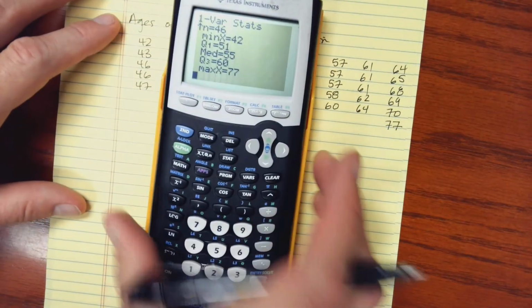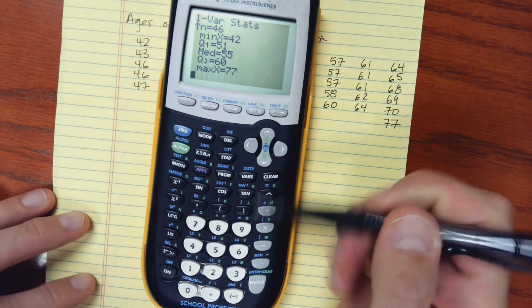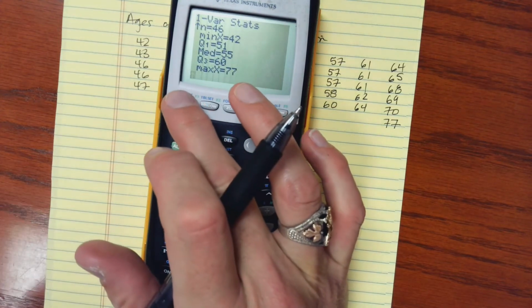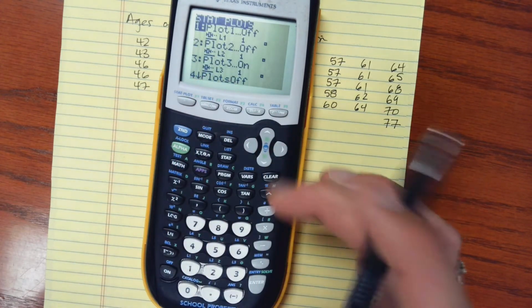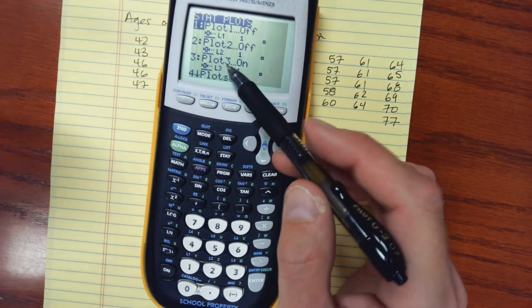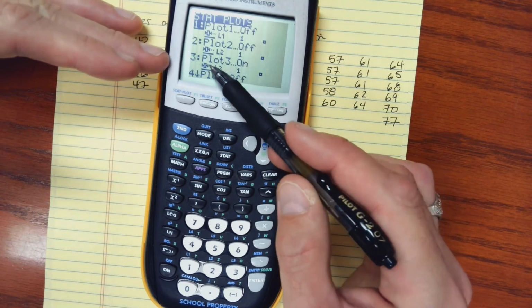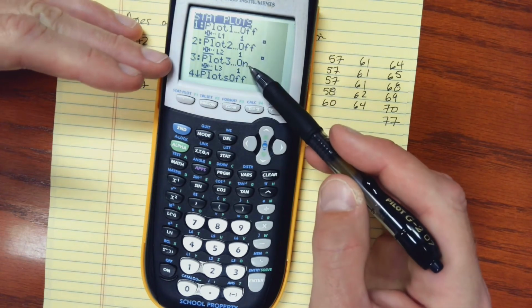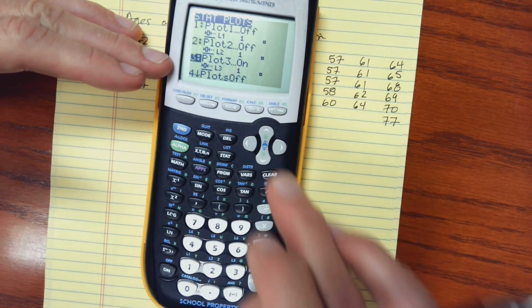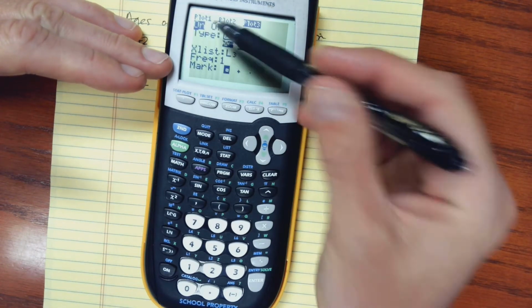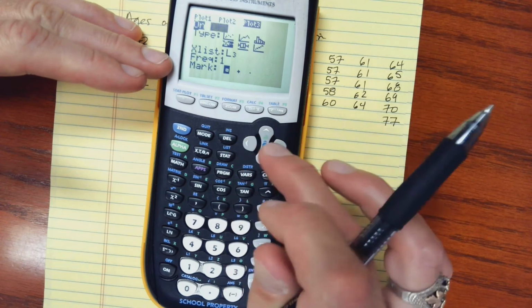Now let's look at how to get a box plot using the TI84. So I hit the second key and then stat plot, and I'm going to turn on my plot. My data is in L3, and I have it set up so that my third plot is in L3. Notice I have the first two turned off, the third one is turned on. So the way that I would do that is if I scroll down to 3 and hit enter, I would make sure that this on is highlighted, and you can scroll back and forth to turn that on or off.